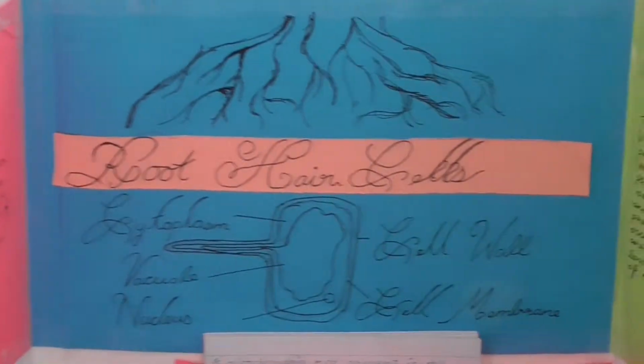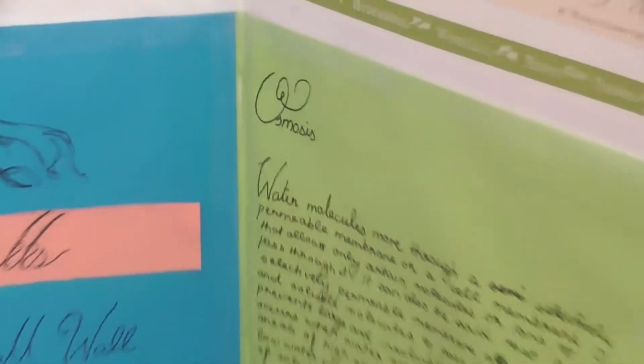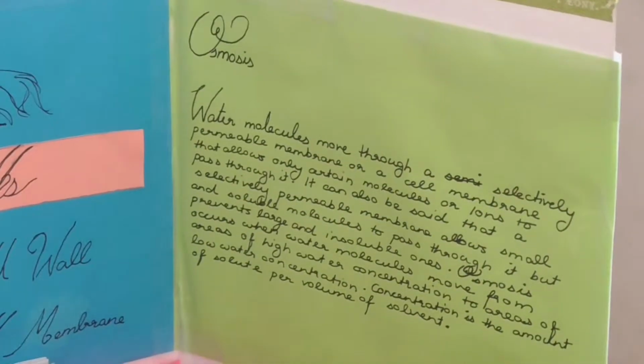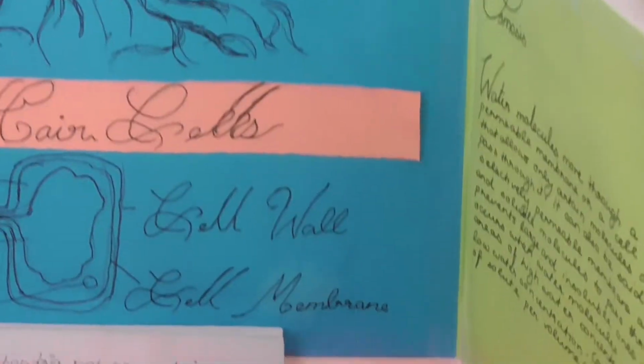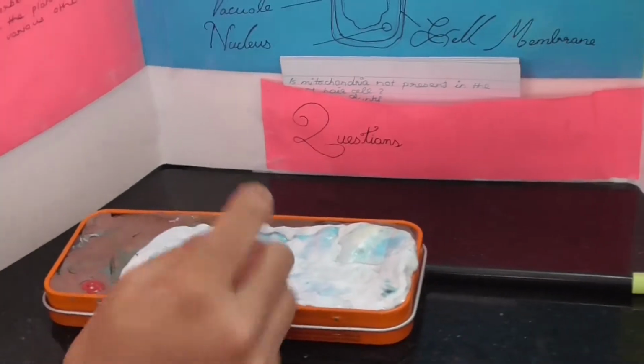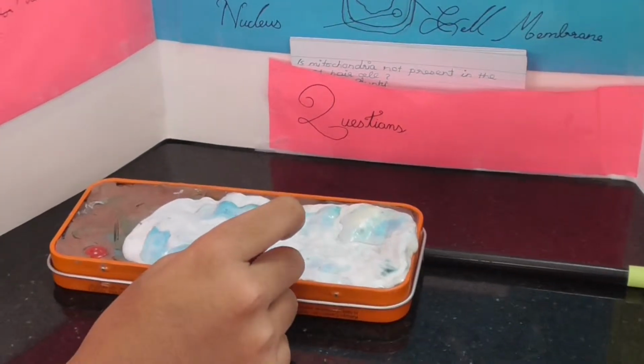Suppose you take the chloroplast, for example. They are only found in plant cells, and that only in the upper part of the plant. This is in the bottom part of the plant, and it's not exposed to the sun. So it cannot. The chloroplasts are for photosynthesis, and obviously the root does not perform photosynthesis. So there are no chloroplasts in this.